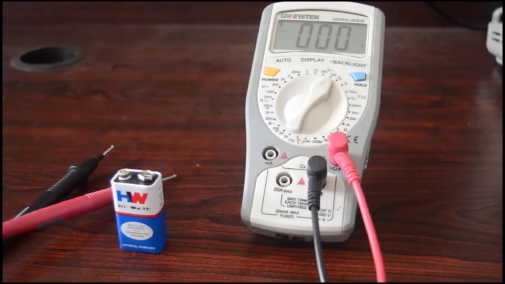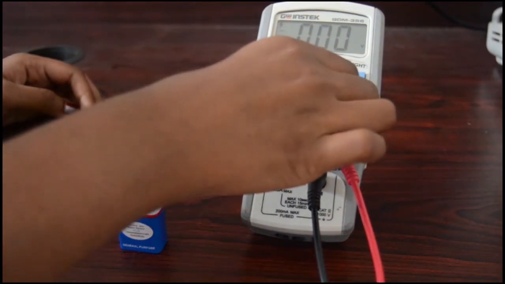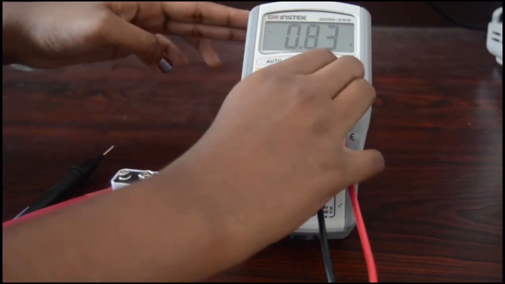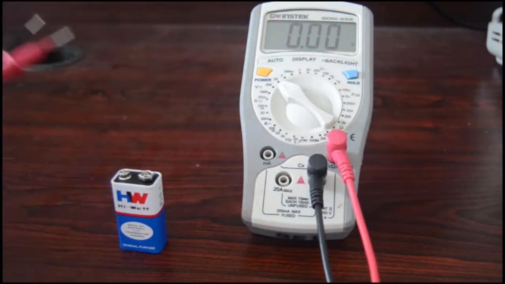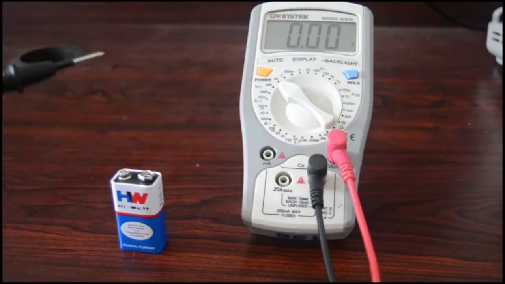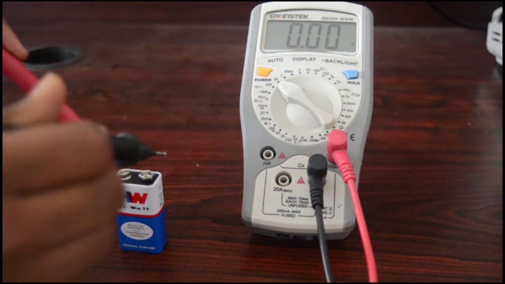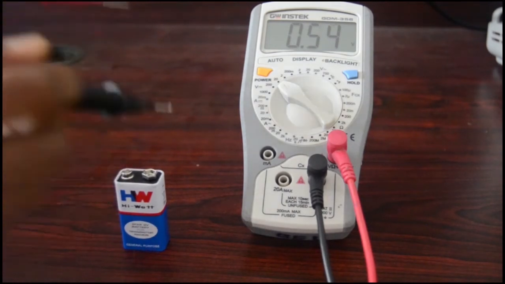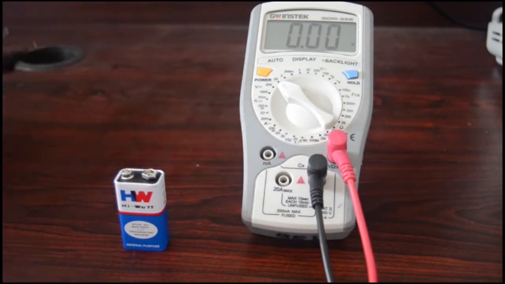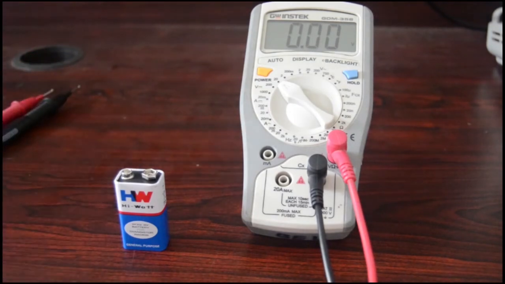We have a 9-volt battery here. Let us check its voltage. First, we have to rotate the knob and set it to 20 volt. Now with the help of the LED, we have to measure the voltage. We can see the voltage is 8.73. So this 9-volt battery will give you a voltage of 8.73 volts only.